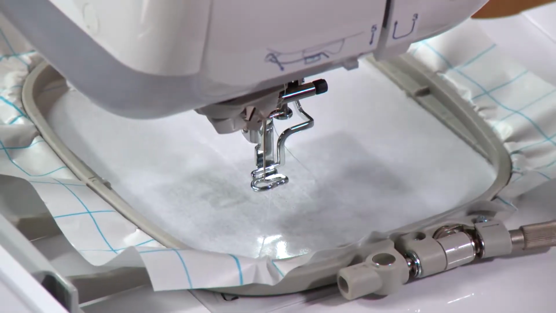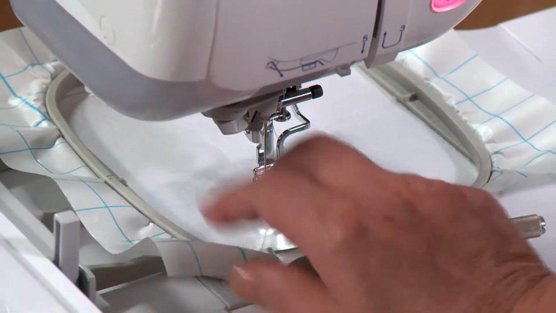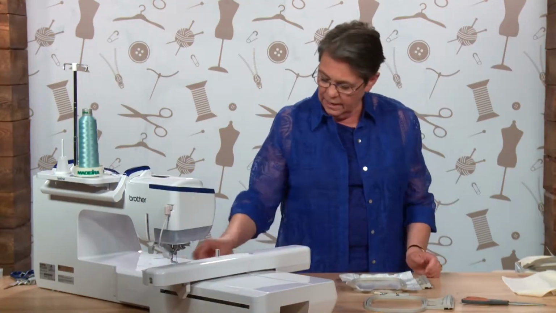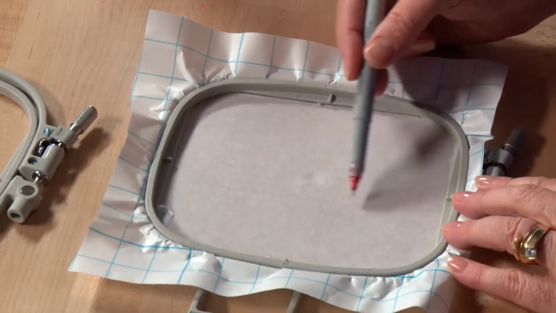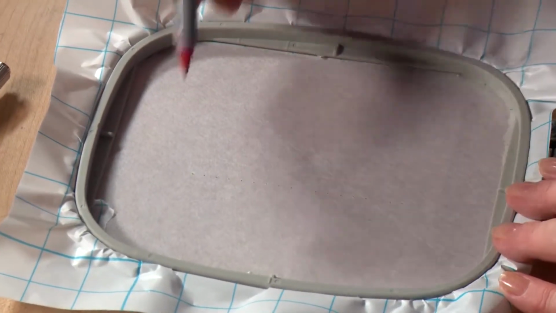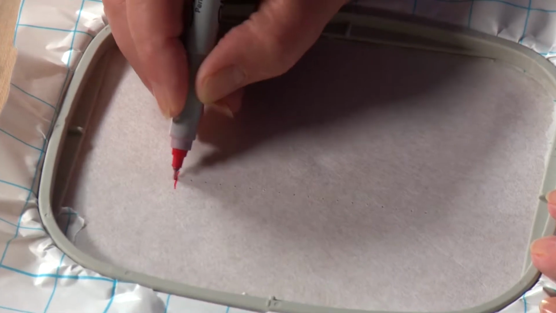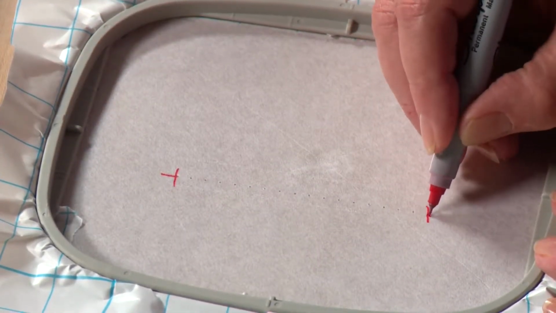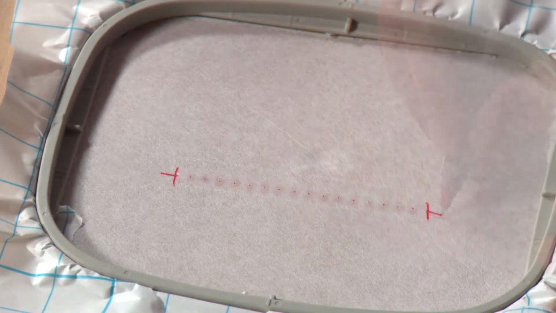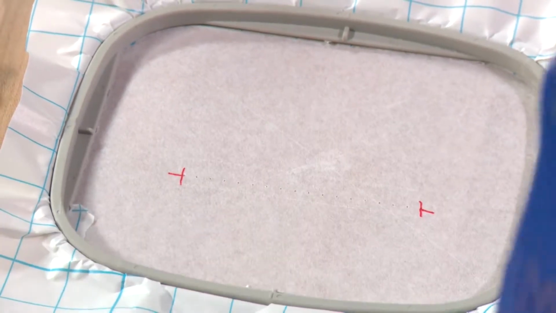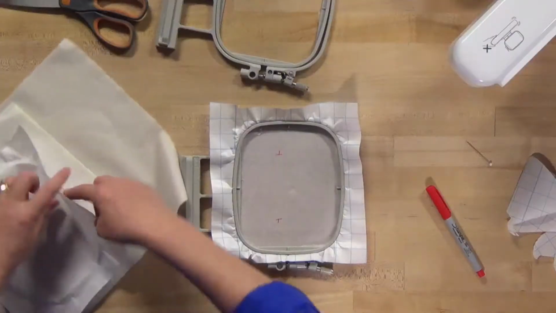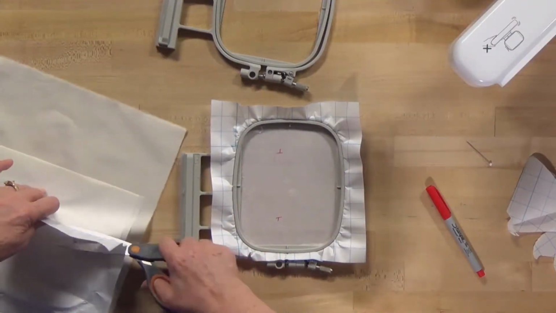So now I'm done with that, and I'm going to remove this from the embroidery machine. If we look on here, you can see my alignment lines are here. It may be a little difficult on the camera, but a lot of times I will mark in red the very last stitch point so that I can see them. Okay, now we're ready to go back to our original. Remember we marked the back, and I am just going to cut away this little bit of extra sticky paper.